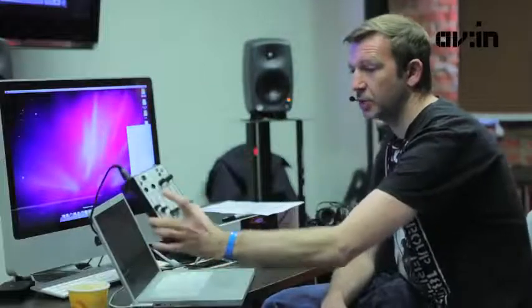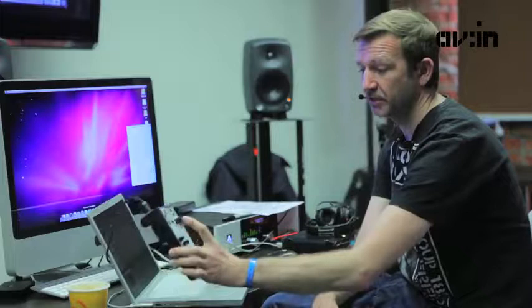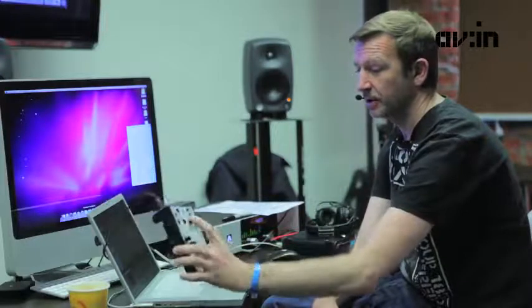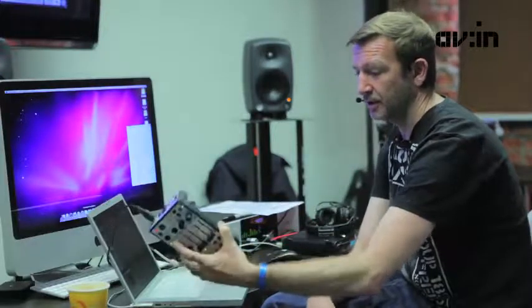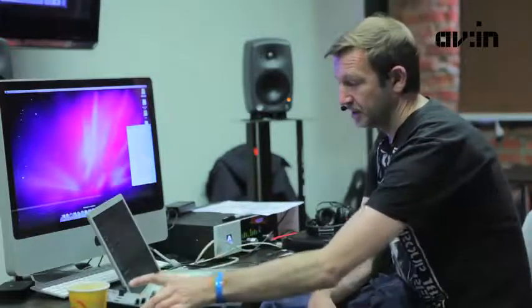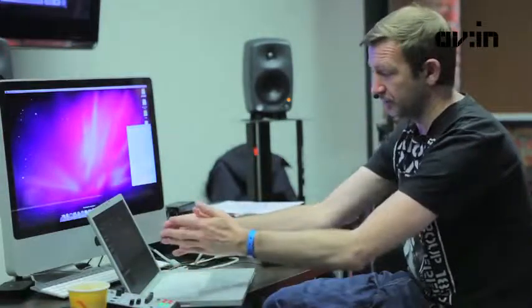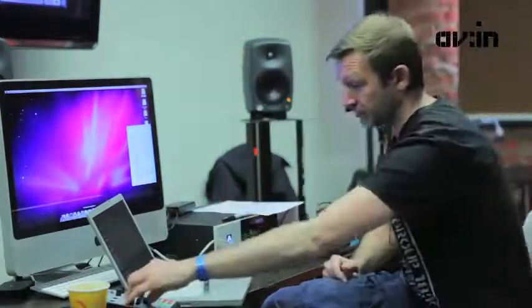As you can see, I use quite a cheap MIDI controller, and it's kind of broken. I've been using it for about 7 years, but it works really well. It's a really solid piece of equipment, and you could use 3 or 4 of these, and you can have the channels spread all across with faders for every channel.